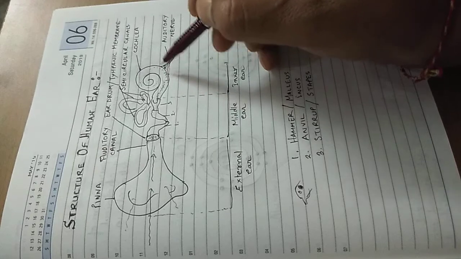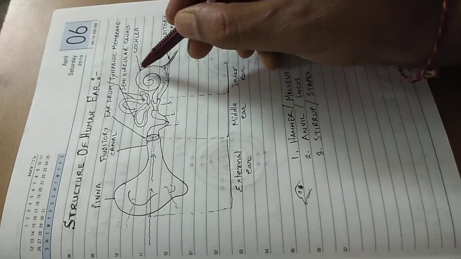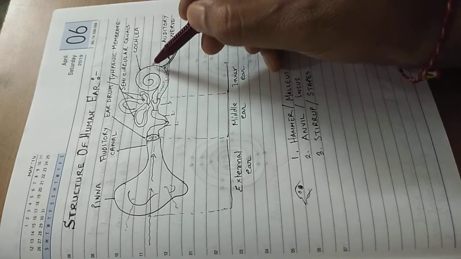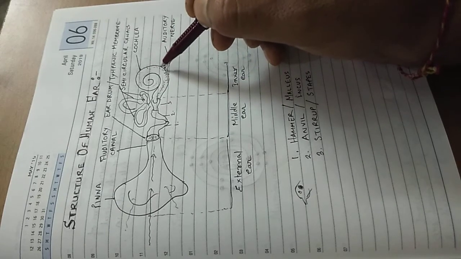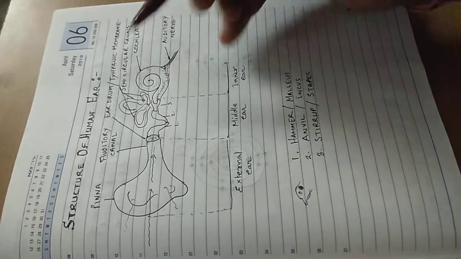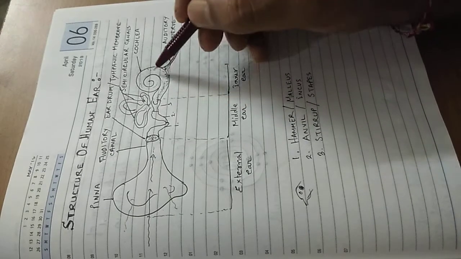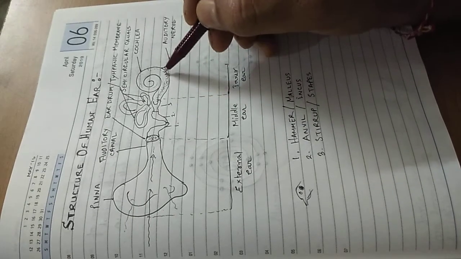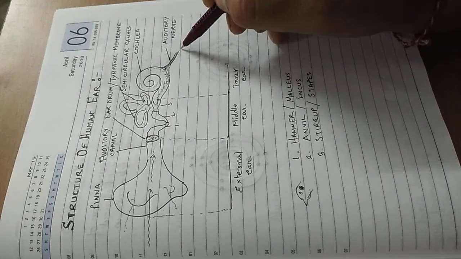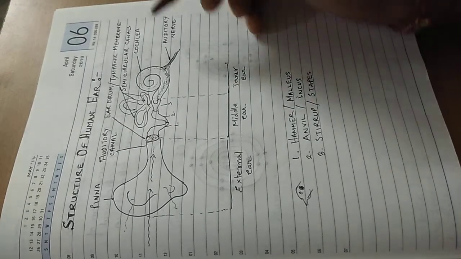And this fluid is immersed in some sensory hairs. Some new nerve hairs will be there, nerve endings will be there, very fine. So those hair-like structures will get activated and they will create a signal which will be carried by the auditory nerve to your brain.